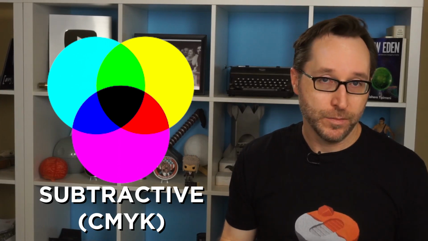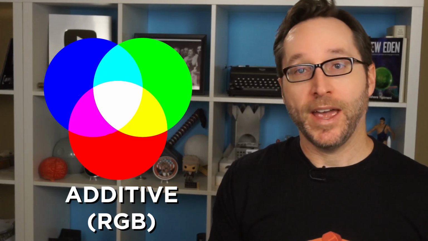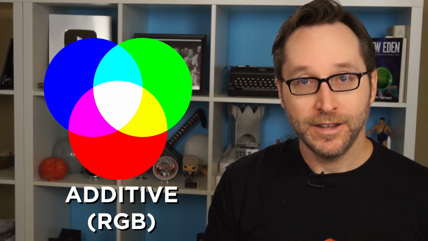That's what pigments do. RGB is additive, meaning when you add them all together, you actually get white. This is what light does. And this is the color scheme that's used in video screens. Any device you might have that you're looking at, it's actually made up of pixels. And those pixels are made up of three different components of red, blue, and green light. And by altering the intensities of those different colors, you can create any color on the spectrum.